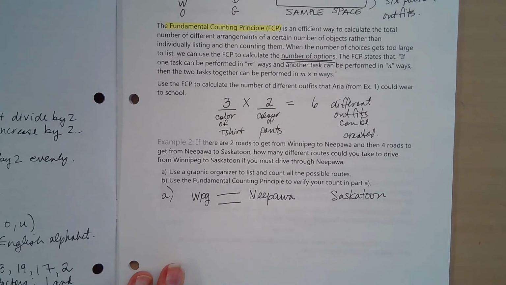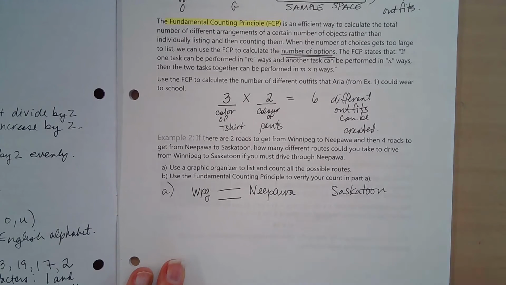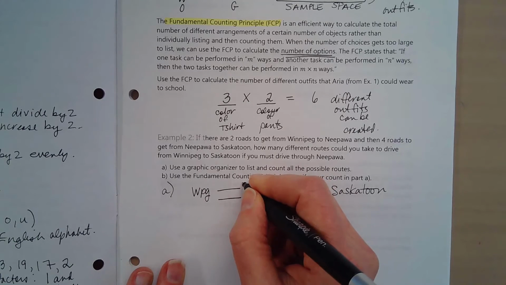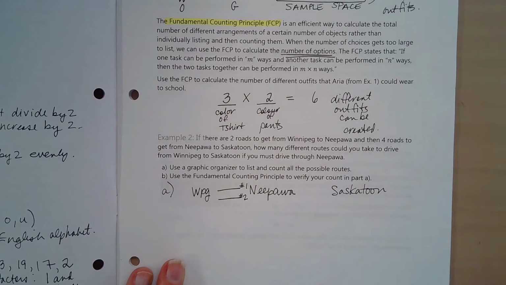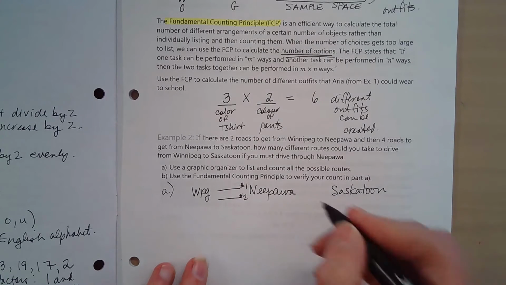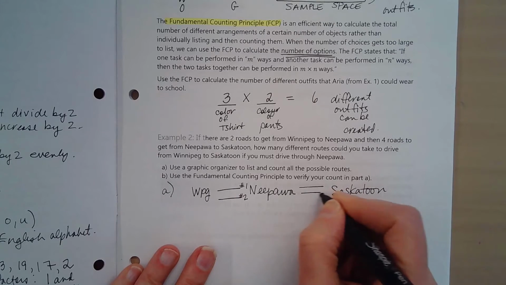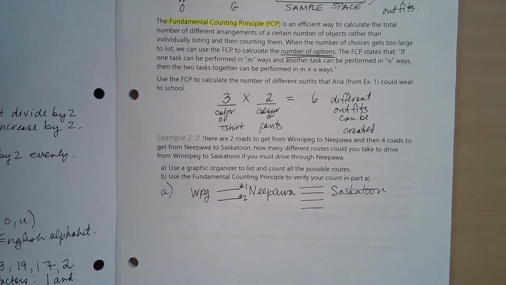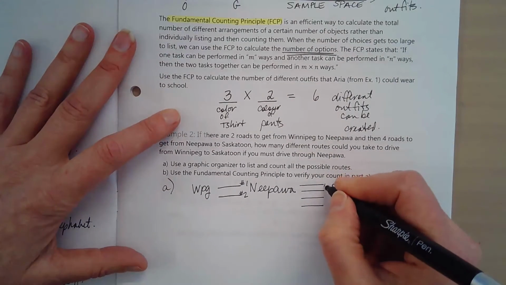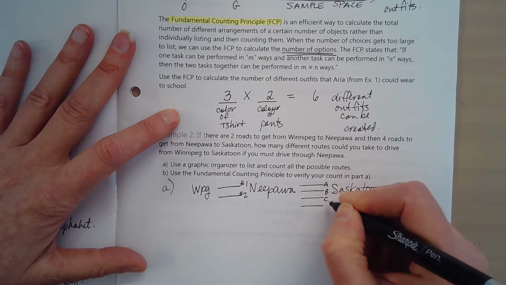Okay, so I'm going to call this road number 1, and number 2. And then 4 roads to get from Neepawa to Saskatoon. So 1, 2, 3, 4. And this time I'm going to call them letters, just to kind of keep them separated. So I'm going to say A, B, C, D.